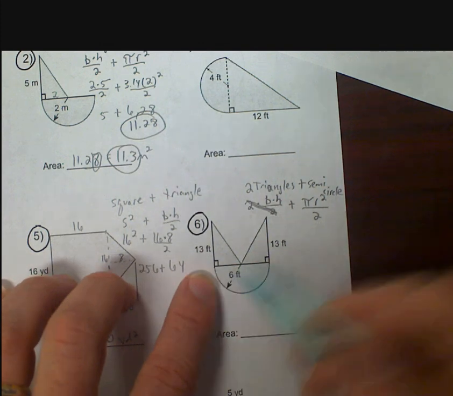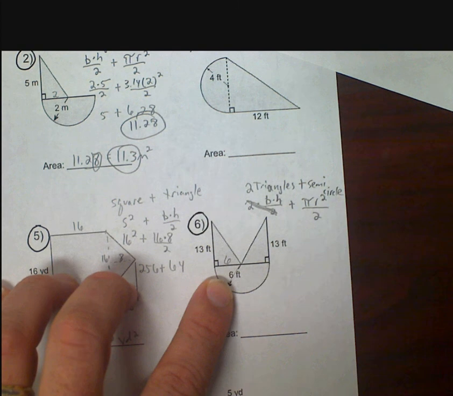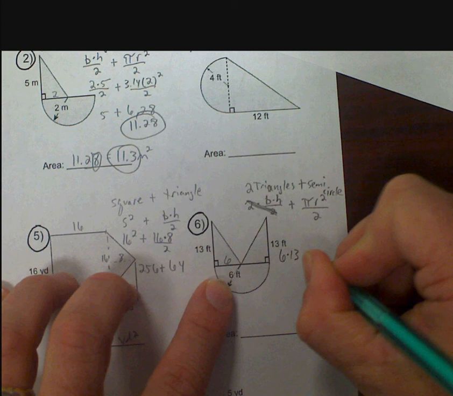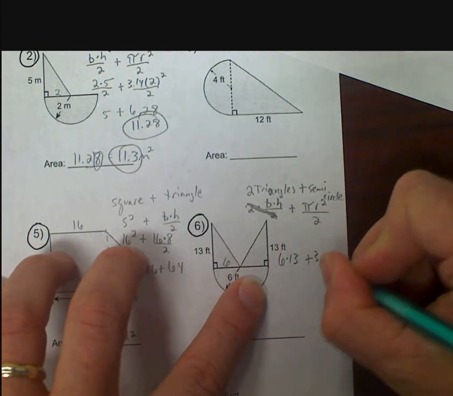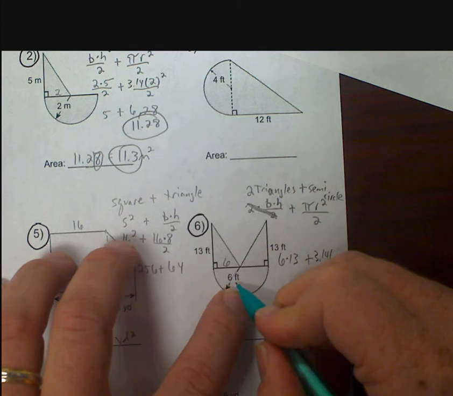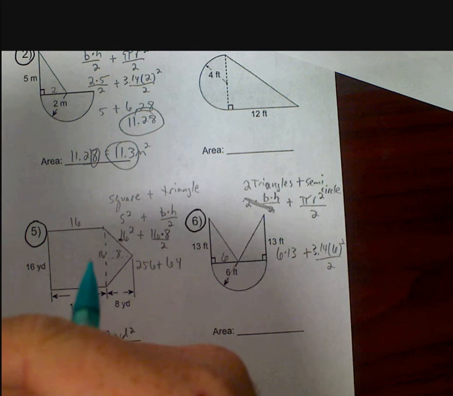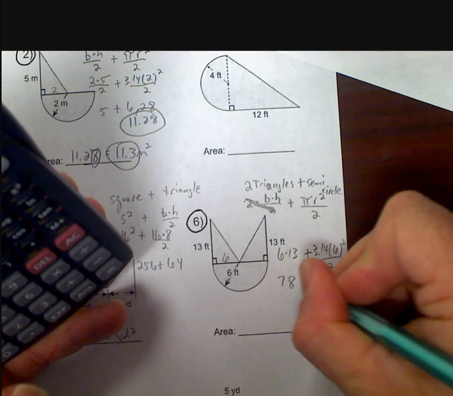My base, if this is 6, has to be 6 for one of my triangles. So then I would take 6 times 13. Then I would have pi r squared. So 3.14, my radius is 6 squared divided by 2. 6 times 13 is 78.